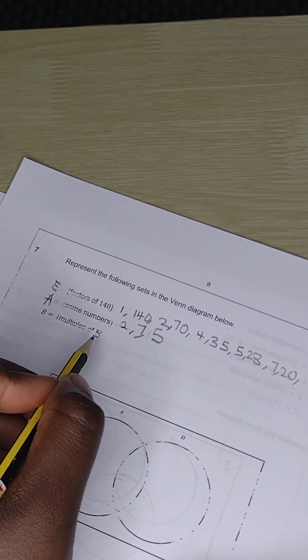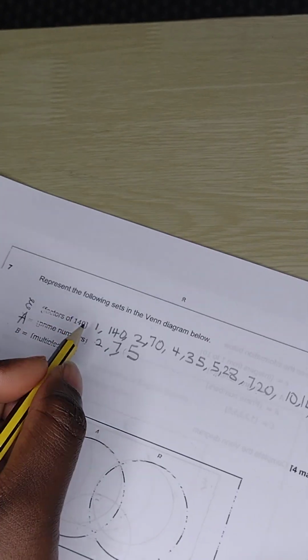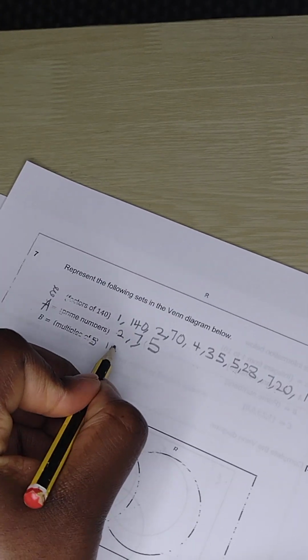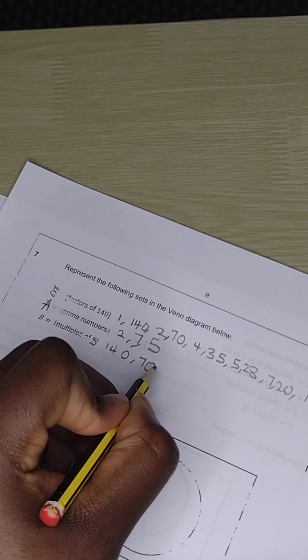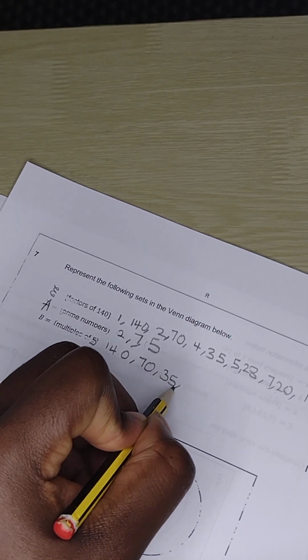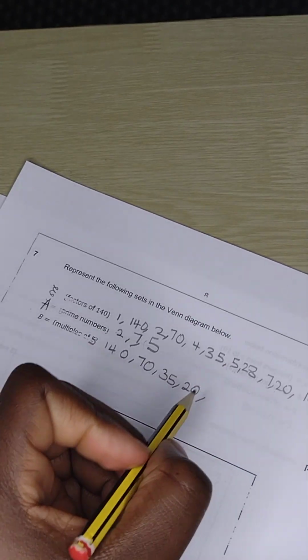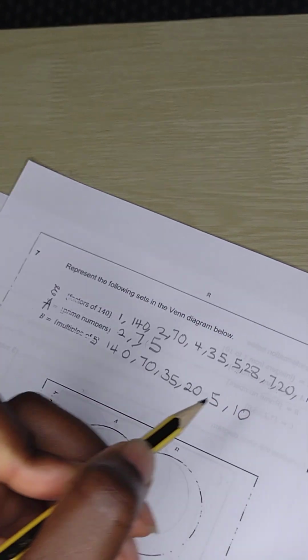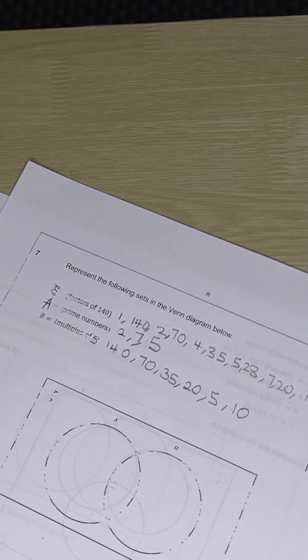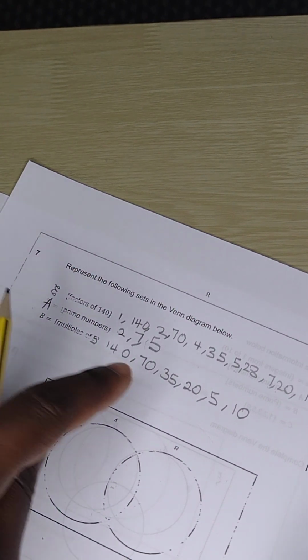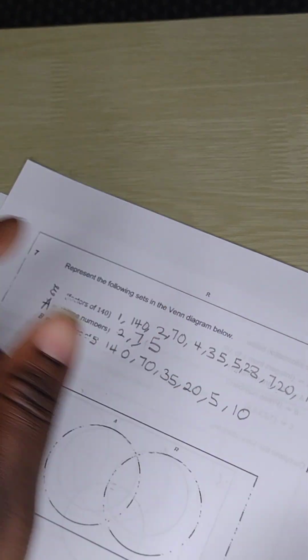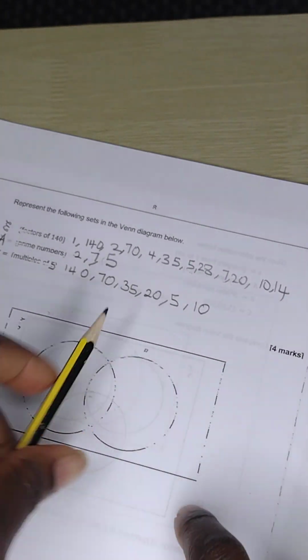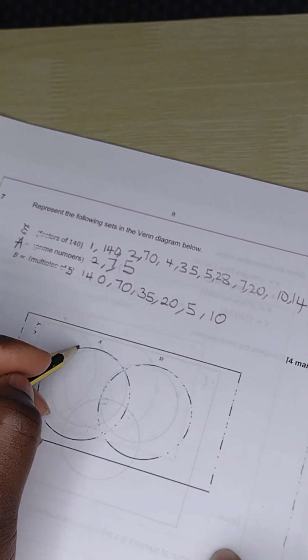And then B says multiples of 5, so 140 is a multiple of 5, 70 is a multiple of 5, 35 is a multiple of 5, 20 is a multiple of 5, 5 is also a multiple of 5, and 10 is a multiple of 5. So now with this information, we can then fill in our Venn diagram.